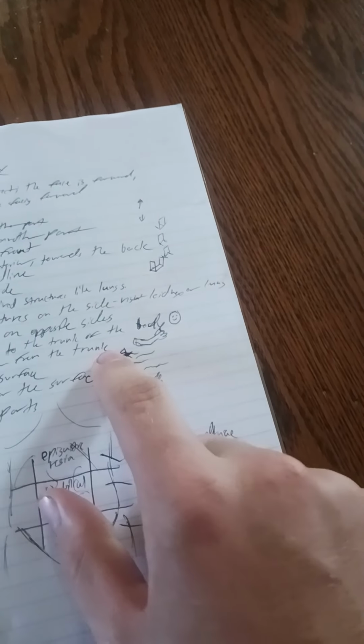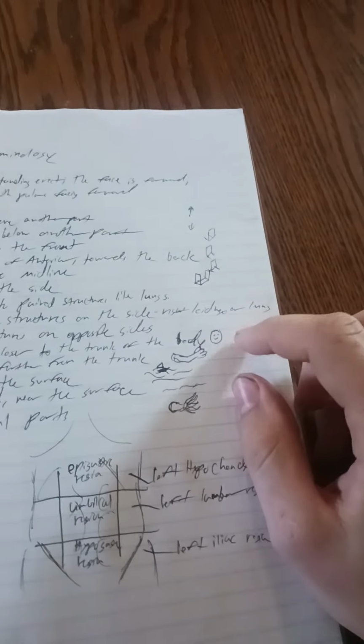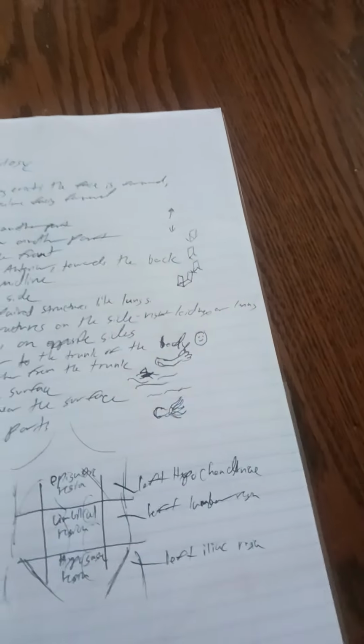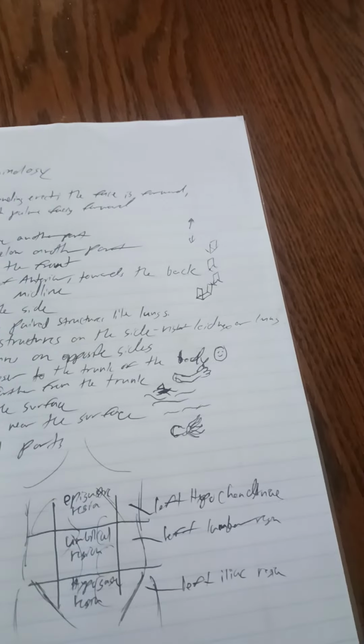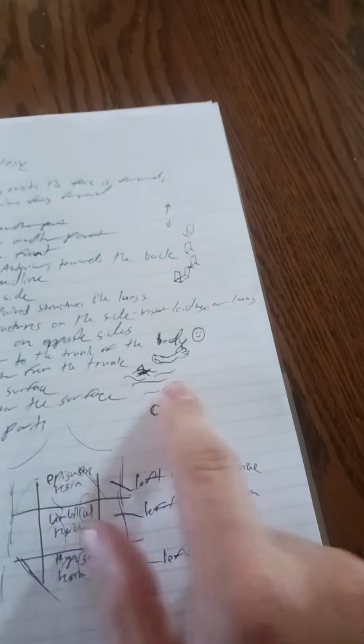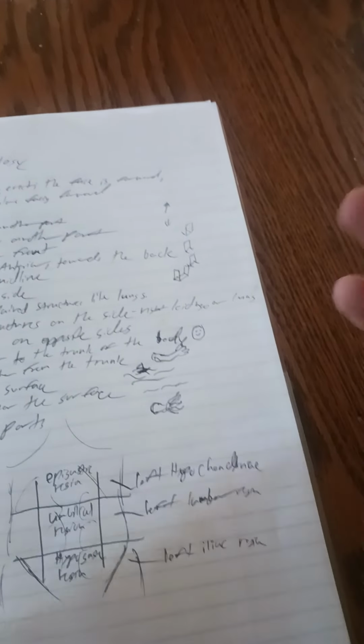Proximal is a part closer to the trunk of the body, such as your head or your chest or your internal organs, all that stuff that makes you function. Whereas distal is a part further from the trunk, such as your hands or arms and legs.